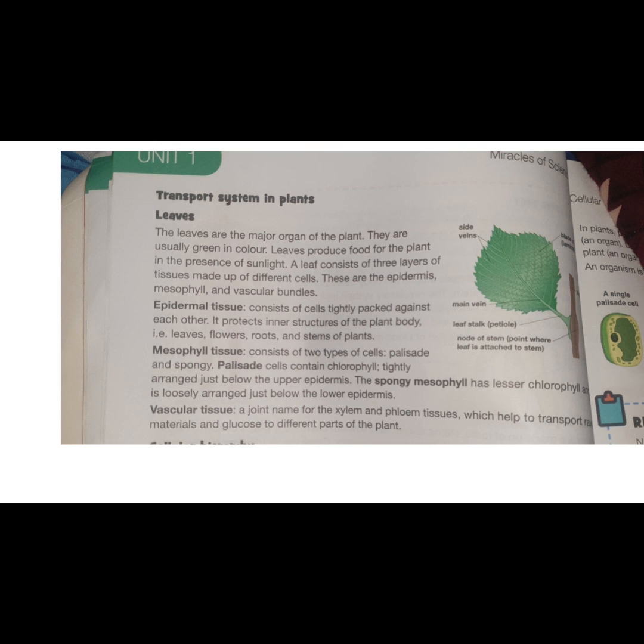The leaves are the major organ of the plant. They are usually green in color. Leaves produce food for the plant in the presence of sunlight. A leaf consists of three layers of tissues made up of different cells. These are the epidermis, mesophyll, and vascular bundles.